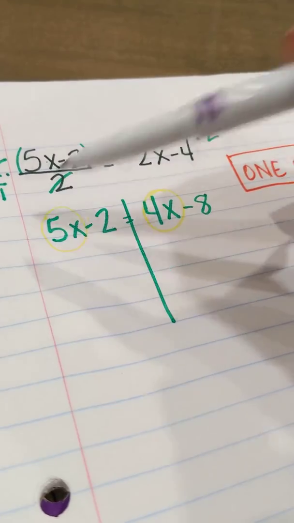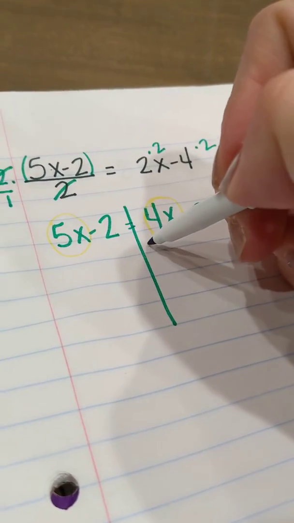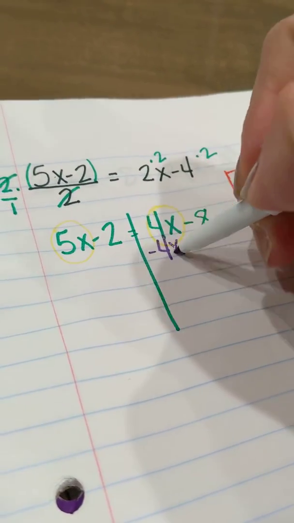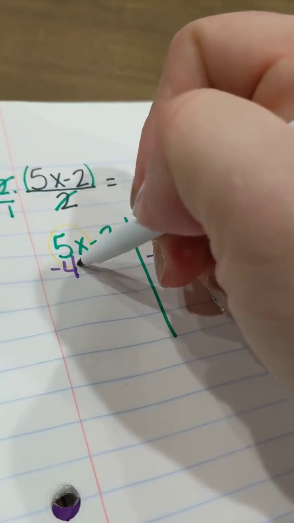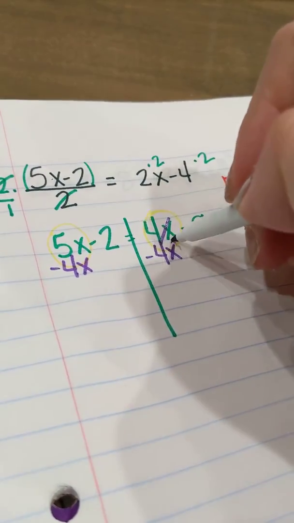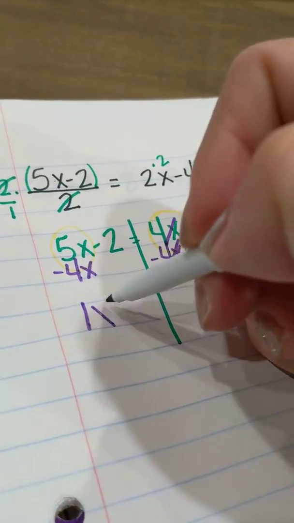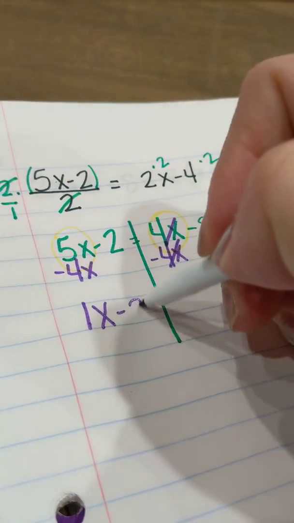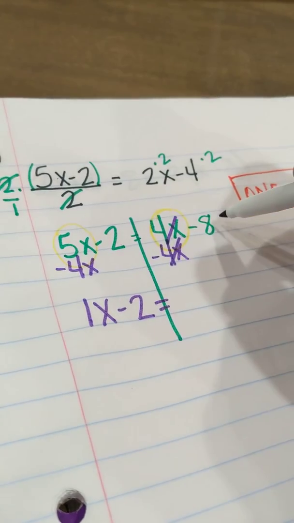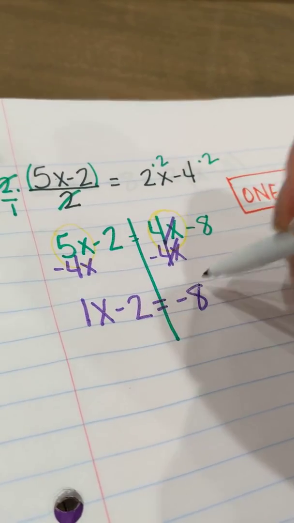So I'm going to move the smallest variable, which is this 4x. The opposite is minus 4x. 5x minus 4x is 1x. Minus 2 equals, and then I still have this negative 8 over here.